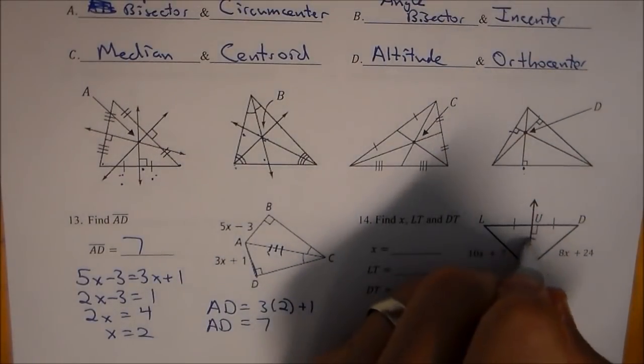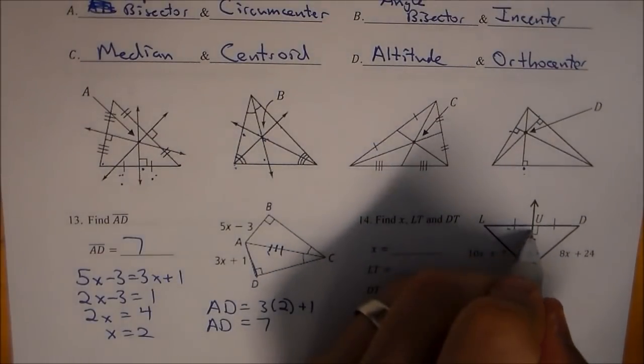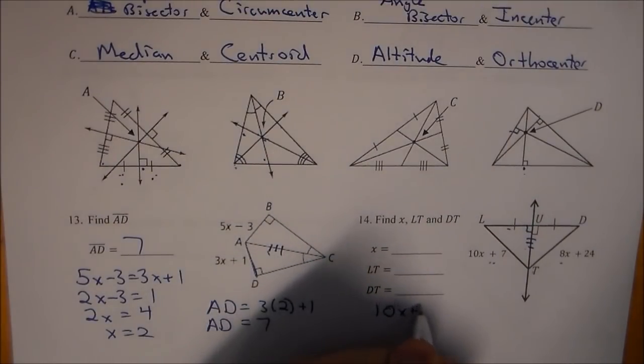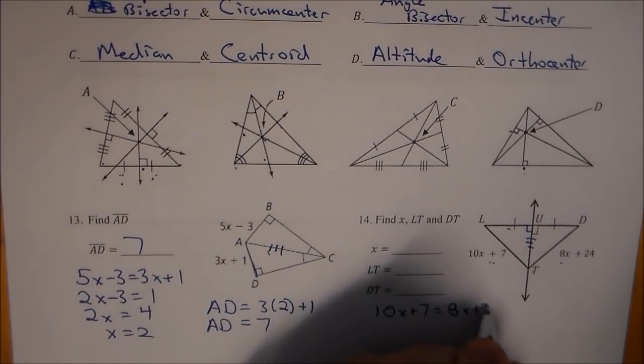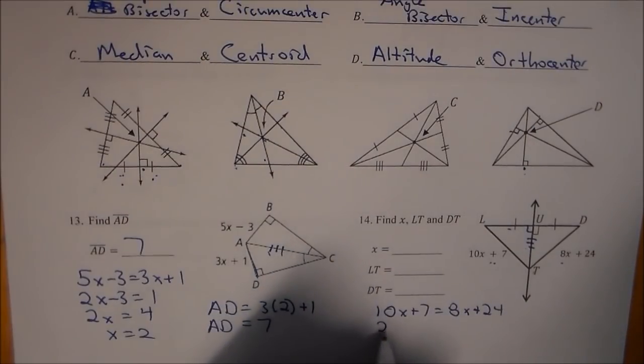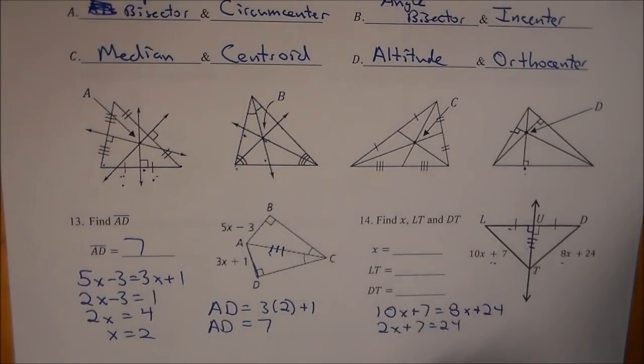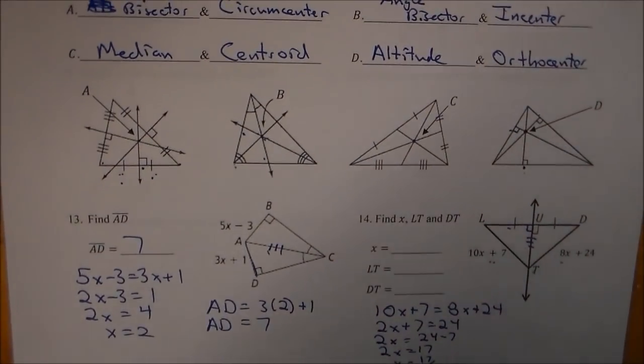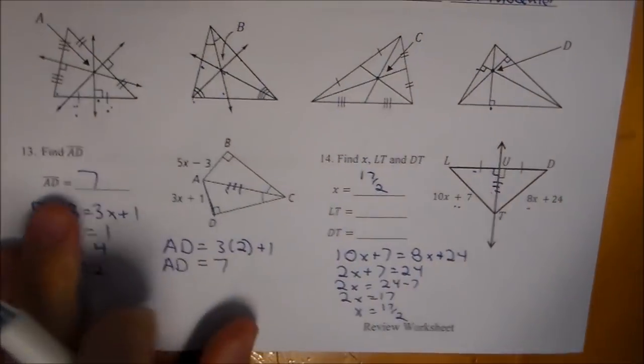But also as it relates to congruent triangles, I have side angle side congruence. That means that these two corresponding parts are also congruent. So I'm going to say 10x plus 7 equals 8x plus 24. If I subtract the 8x, I get 2x plus 7 equals 24. We're then going to subtract 7 over. We get 2x equals 24 minus 7, which is 2x equals 17, and x equals 17 over 2. So we have 17 over 2 here for LT.